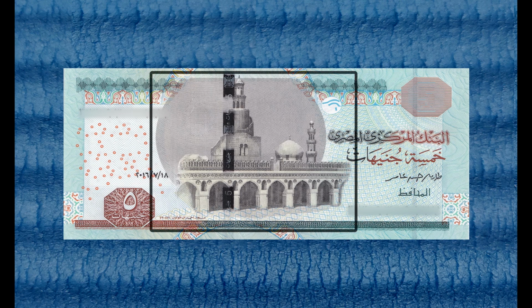Next, at the center, it features the picture of the Ahmed Ibn Tulun Mosque in Cairo, Egypt, and it also consists of a large circle made of circular lines with the denomination 5 in Arabic as background. The Mosque of Ibn Tulun is a historic mosque in Cairo, Egypt. Built between 876 and 879 by its namesake, Ahmed Ibn Tulun, it is the oldest well-preserved mosque in Egypt.